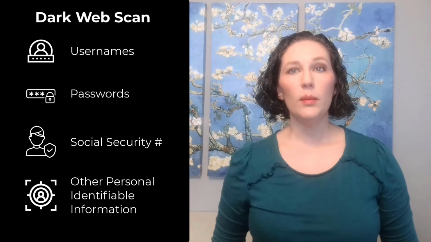A dark web scan searches the dark web for stolen usernames, passwords, social security numbers, and other personal identifiable information. This can help your IT department know when a company employee's profiles have been lost in a breach. A recent example occurred when our dark web scan showed the work email of the company's CFO had been compromised.